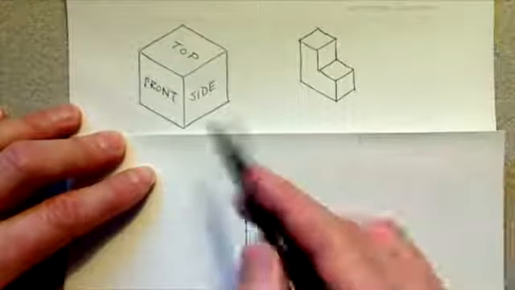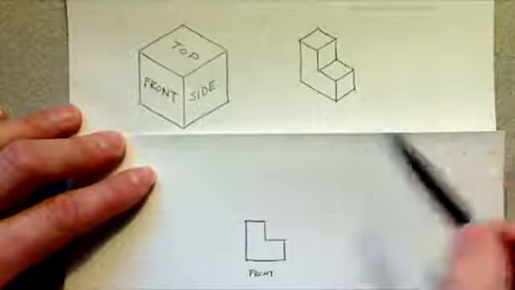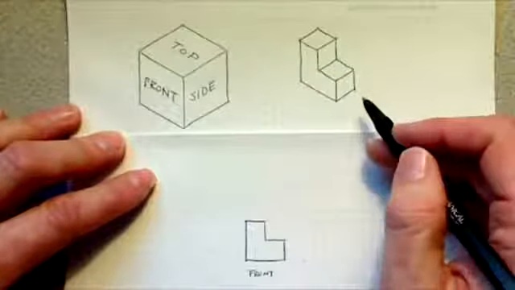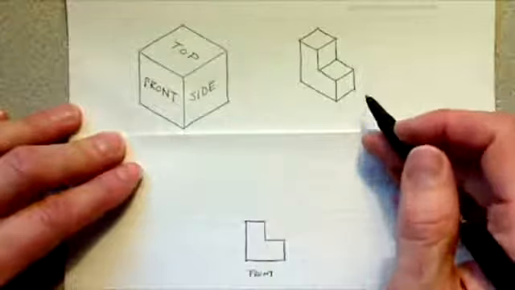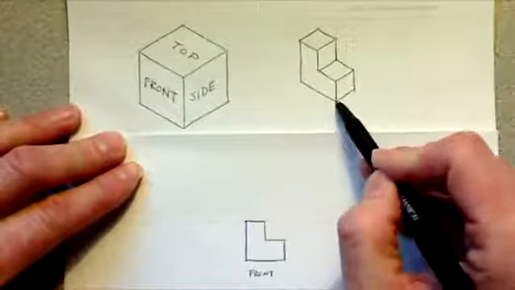Now let's move on to the next view. So we're going to take a look at the side view. We're going to look at this object from this direction. What I'm going to do is pick a point to start with. Any point really on the side, but I usually like to try to pick an easy point that I can find. So I look at this bottom edge and I can look at this point right here.